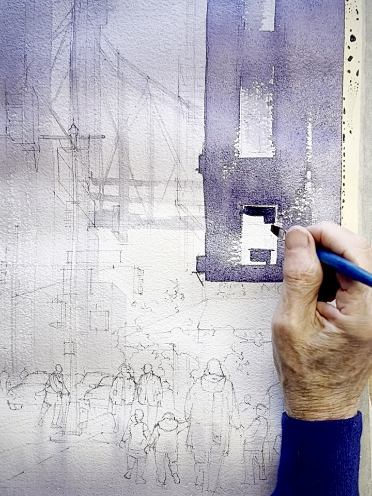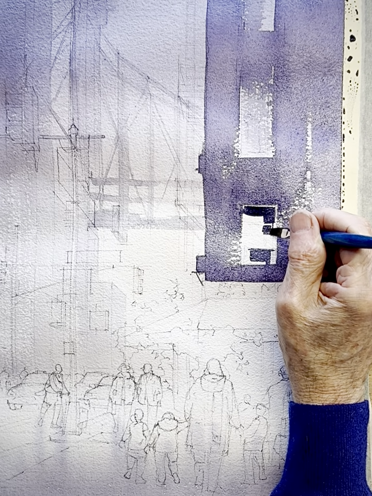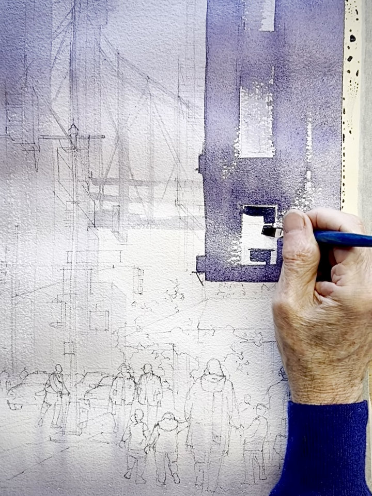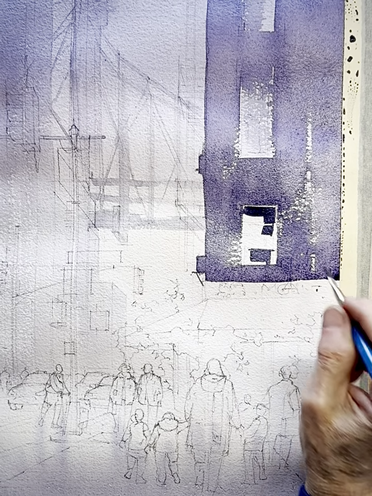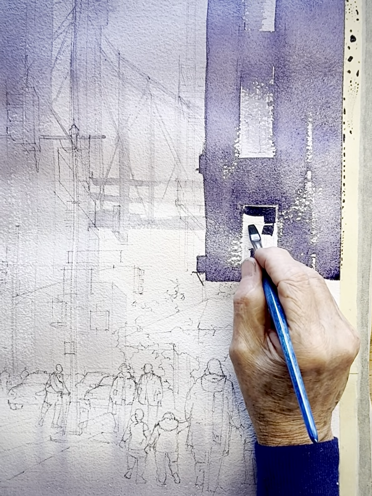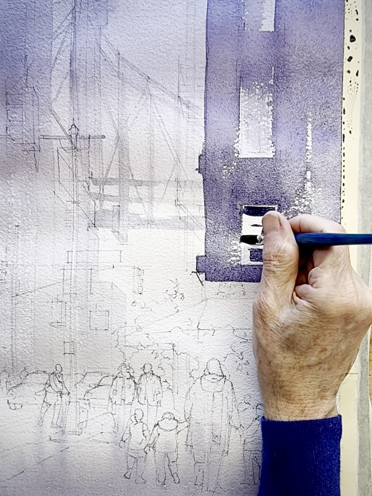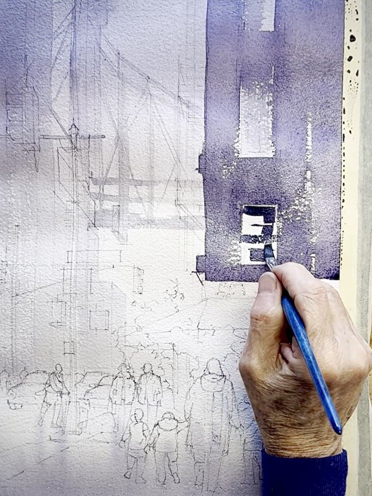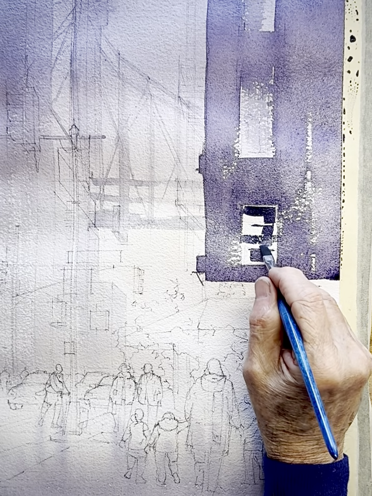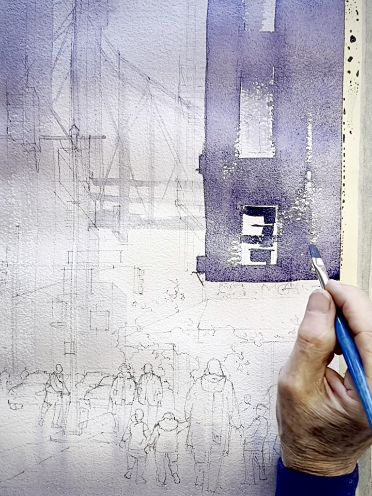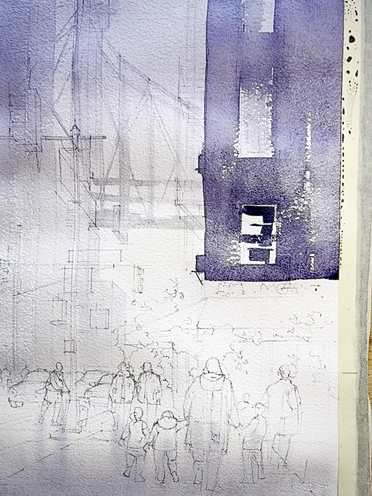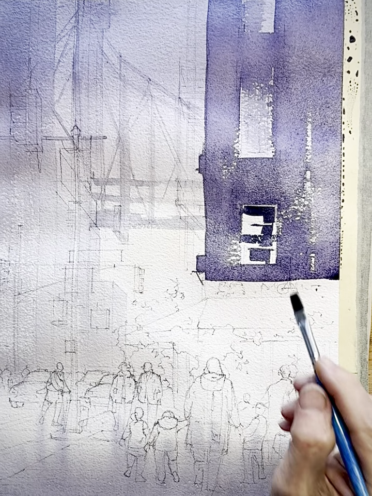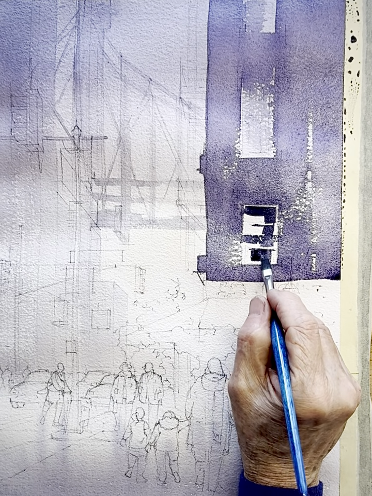Almost no water, for some pretty dark value, obviously. I think that's okay for now.